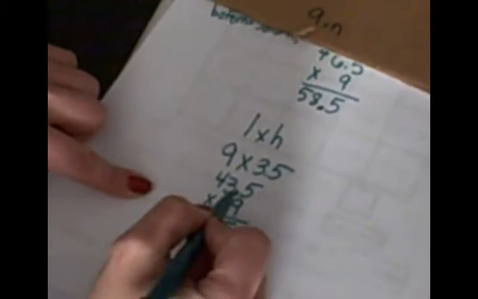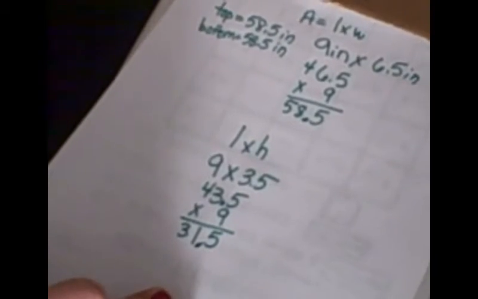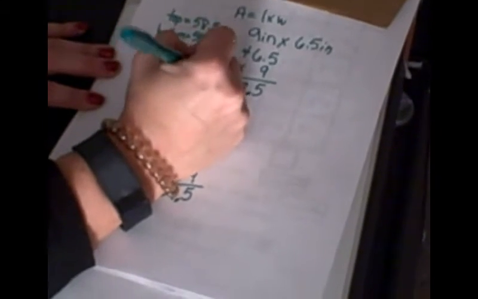I'm going to move my decimal 1 place. So the measurement for the back and the front of the box is 31.5. So the front equals 31.5 inches and the back equals 31.5 inches.